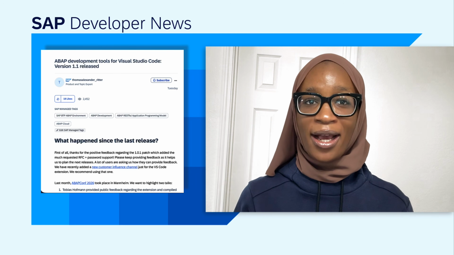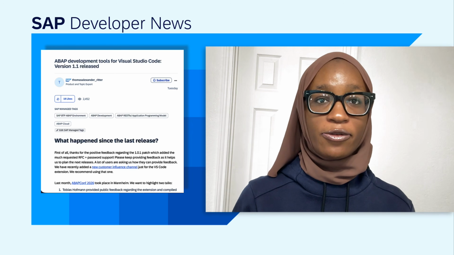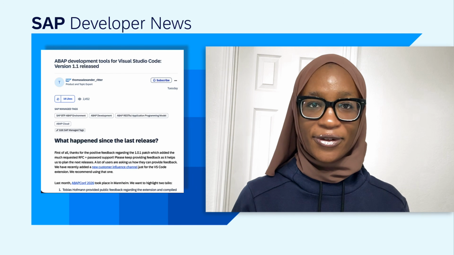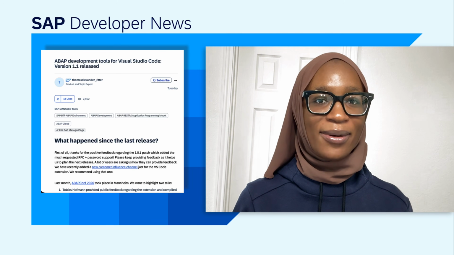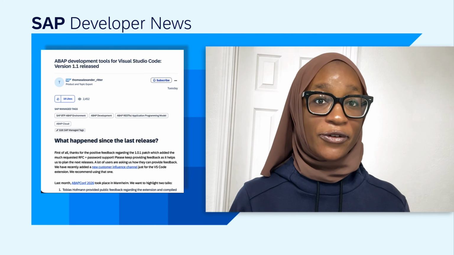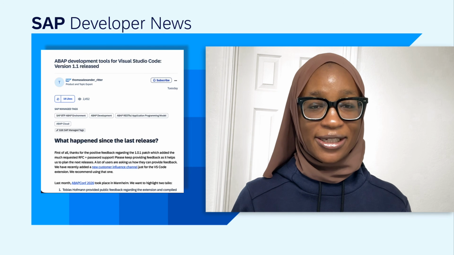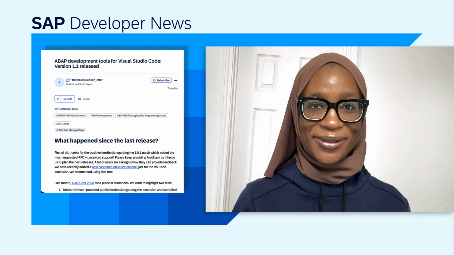And based on the feedback from the first release, we introduced an additional set of usability improvements to make everyday development workflows smoother. This is another major step towards expanding the ABAP development experience in Visual Studio Code. Now, to explore the full list of new features and updates included in version 1.1, head to the blog post linked in the description below.